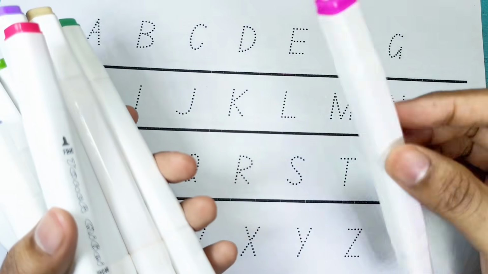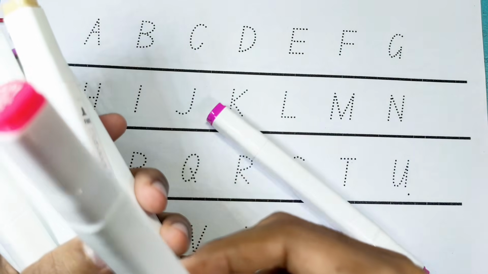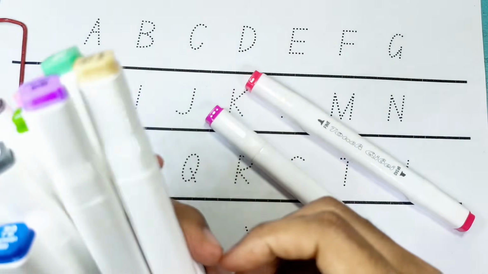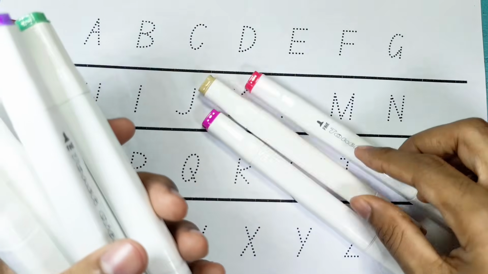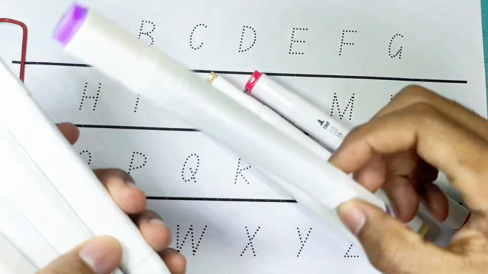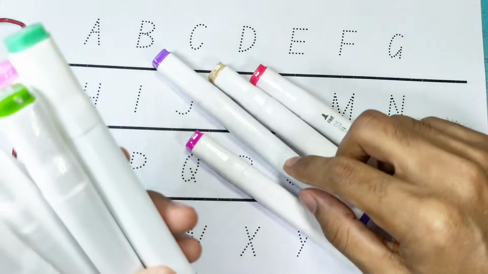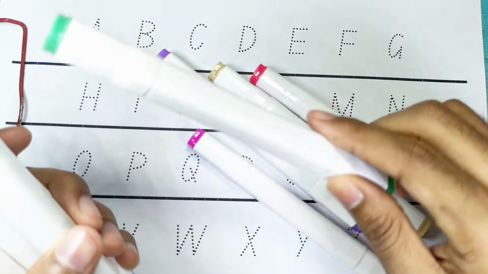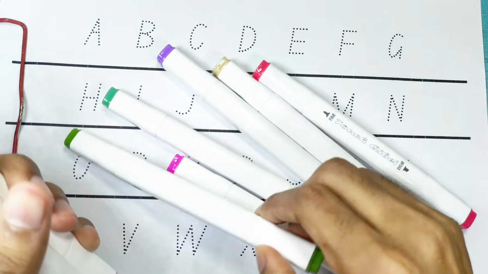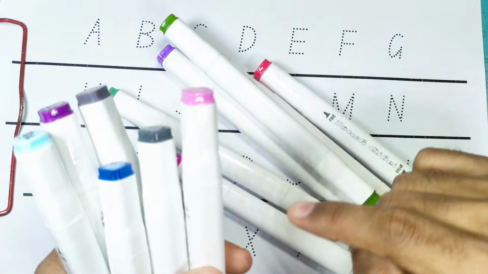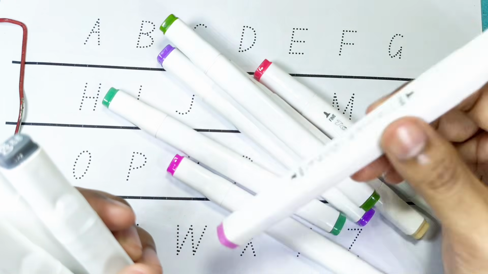Colors. Pastel pink color. Kids, the next one is coral red color. Stay with us. Cream color. The next one is lavender color. Vivid green color. Deep olive green color. Now we open the color of pale pink color.